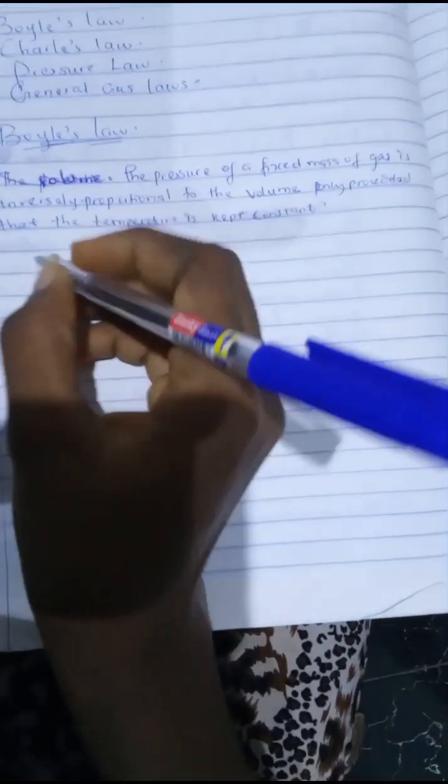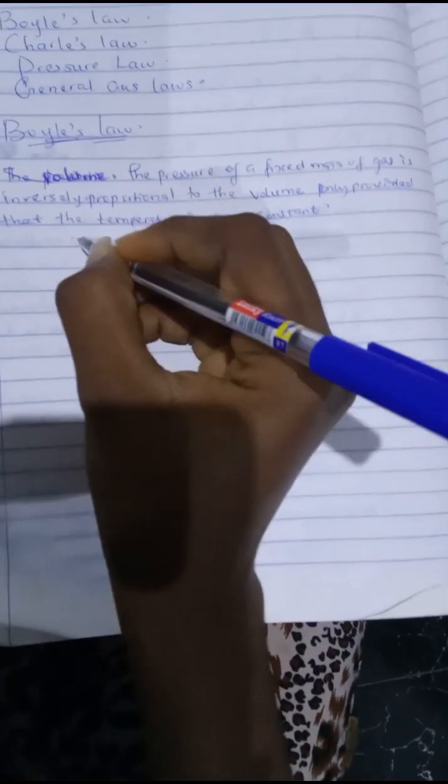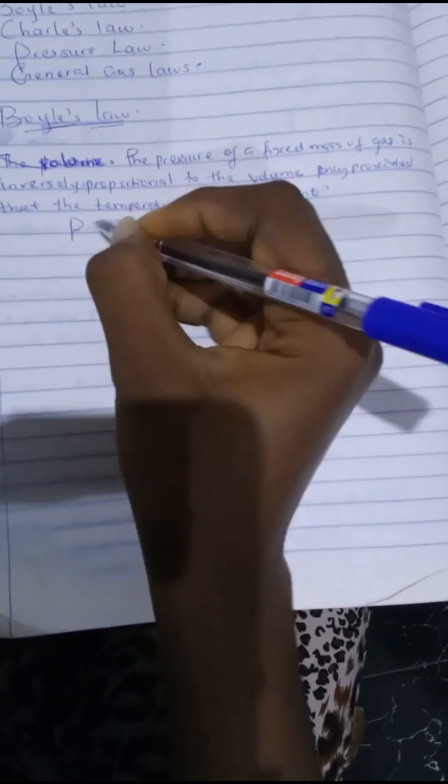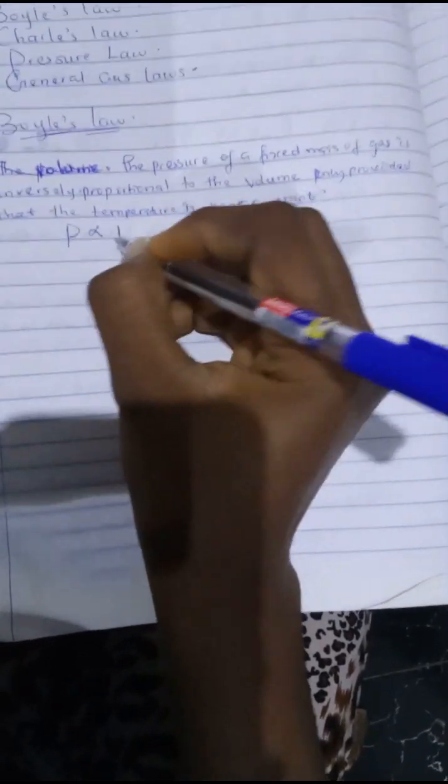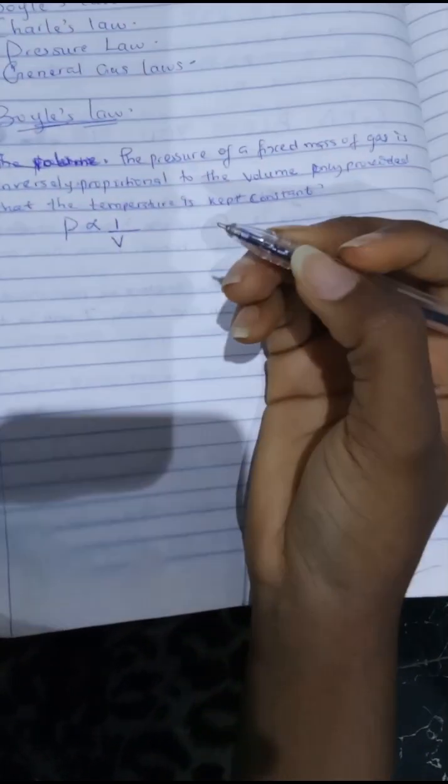Okay, so more clearly now, Boyle's law states that the pressure of a fixed mass of gas is inversely proportional to the volume, only provided that the absolute temperature of that gas is kept constant. Mathematically, it's represented that the pressure P is inversely proportional to the volume.